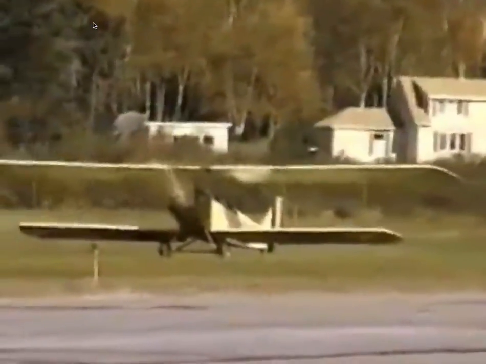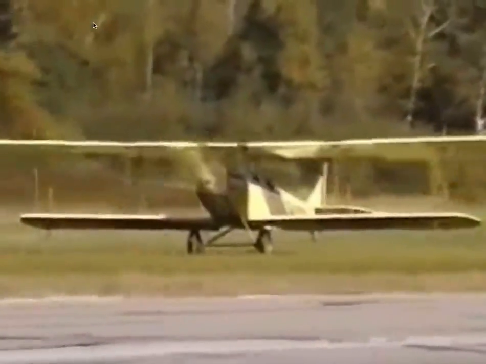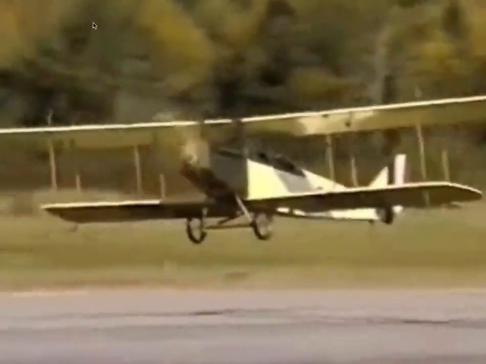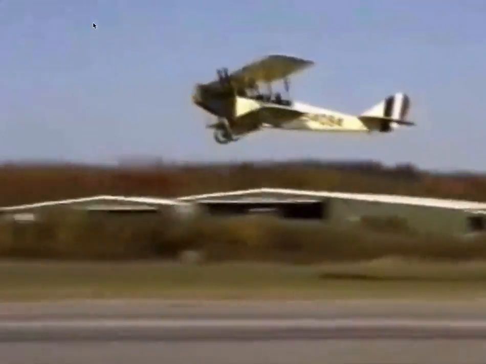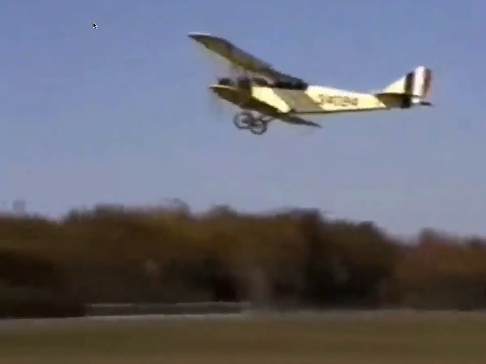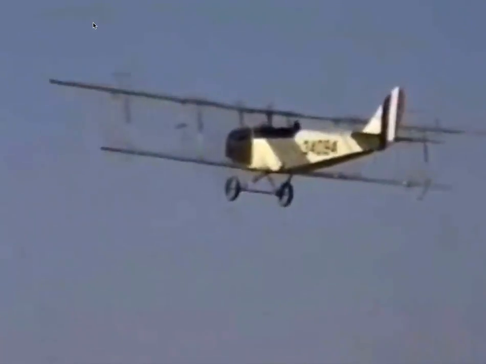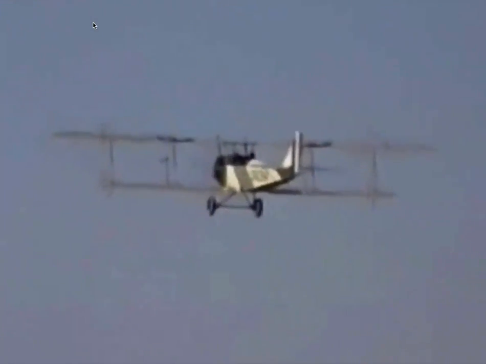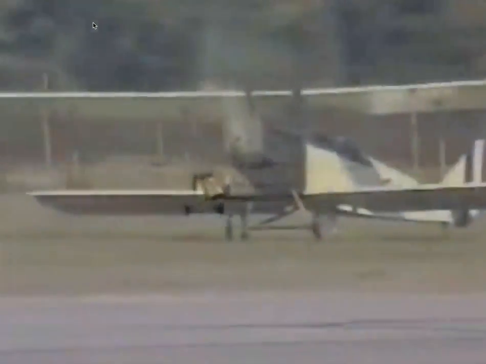This plane first flew in 1915 in the United States, and they made thousands of them. I can't remember the exact number, it's maybe 5,000, that sort of number. And in the process of constructing these planes, they discovered a sort of mathematical law, which I'll talk about in just a moment. But now, just have a look at the Curtis Jenny coming back in to land.